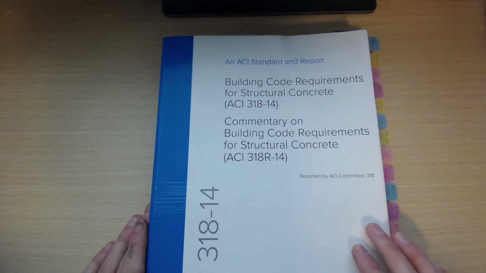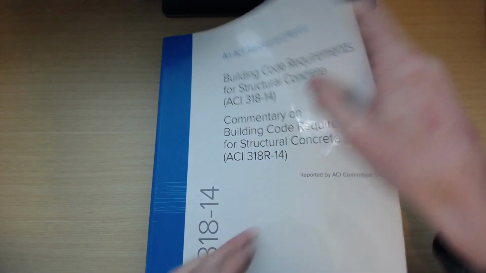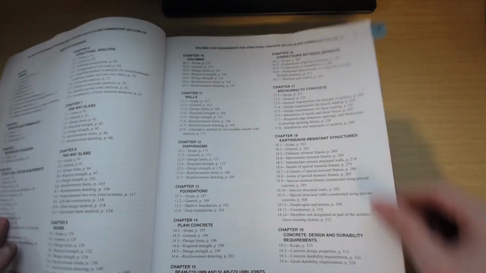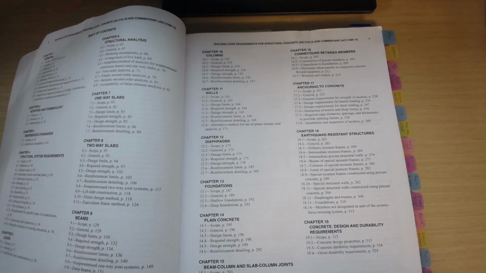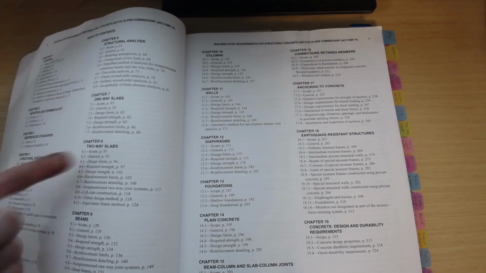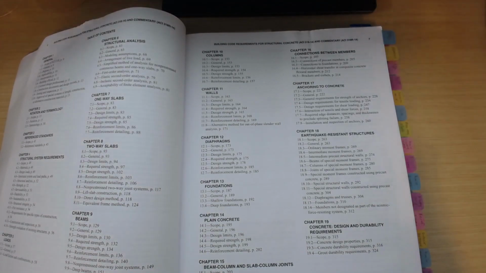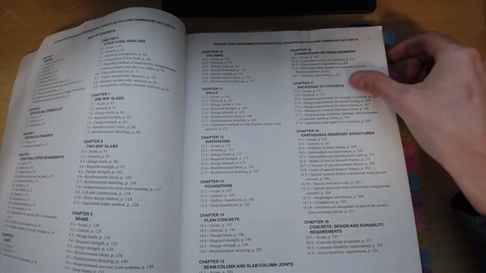All right? First one, really easy. TOC, Table of Contents, page 6. Basically how this ACI manual works is they broke it down into concrete elements. So one-way slabs, two-way slabs, beams, columns, walls, diaphragms, foundation, and so on. So that's how they broke it down in this manual, at least for a starting point, as you'll see. Next.